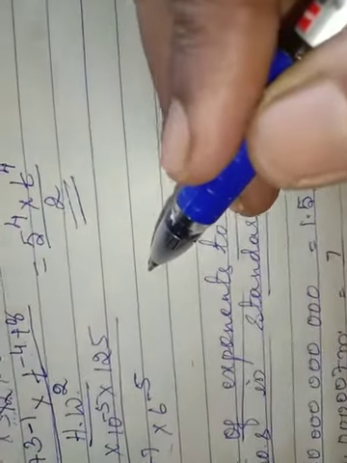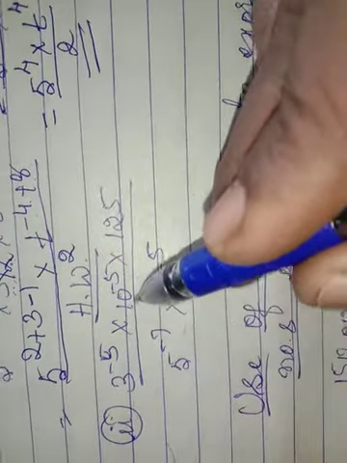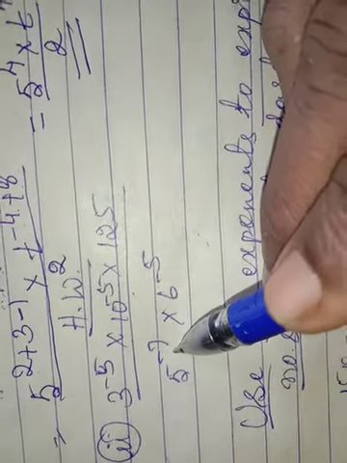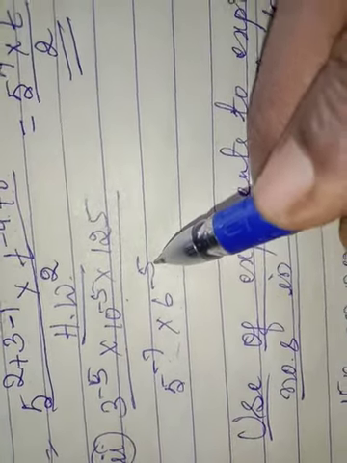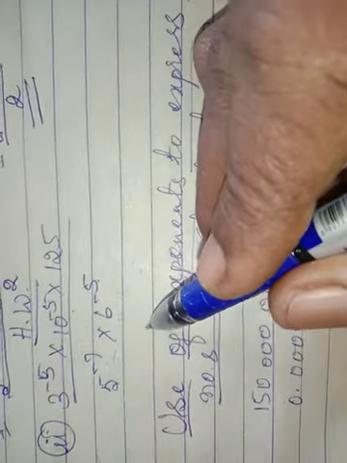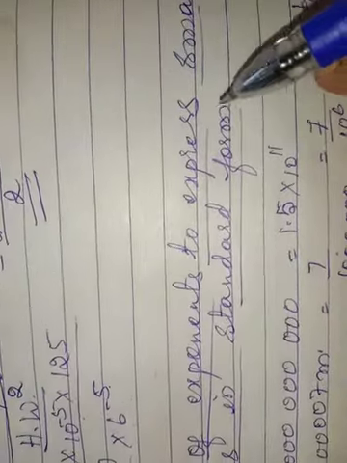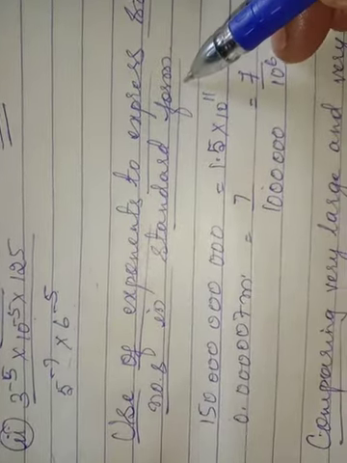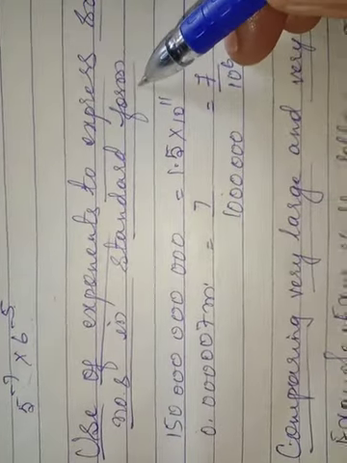Okay, children. Now, homework is 3 to the power minus 5 into 10 to the power minus 5 into 125 divided by 5 to the power minus 7 into 6 to the power minus 5. So this is exercise 2.1. The next is use of exponents to express small numbers in standard form. That I will do in the next video. Okay, thank you, children.